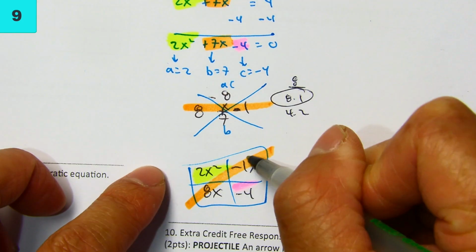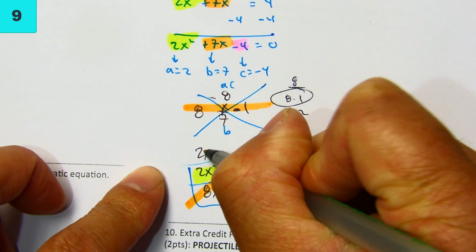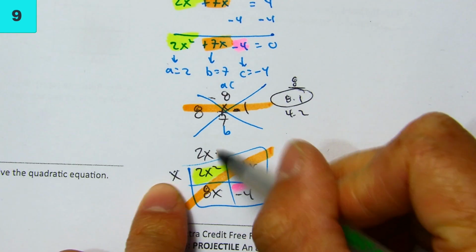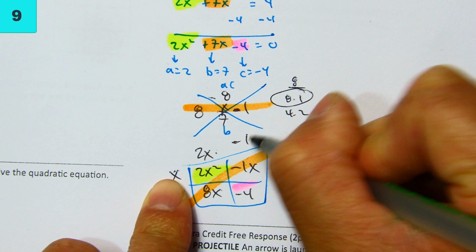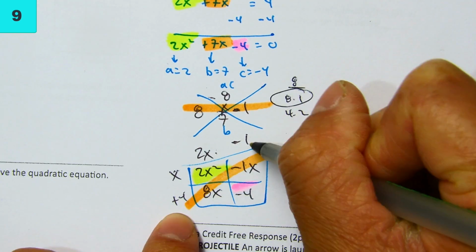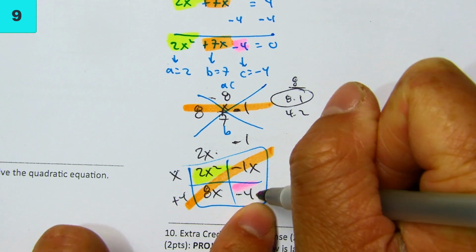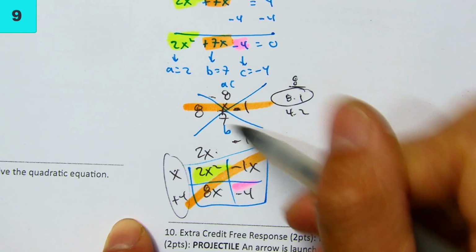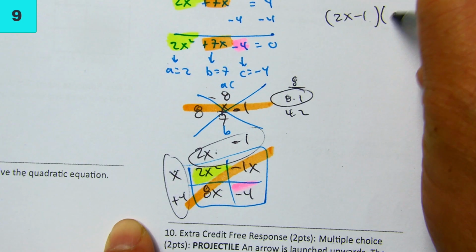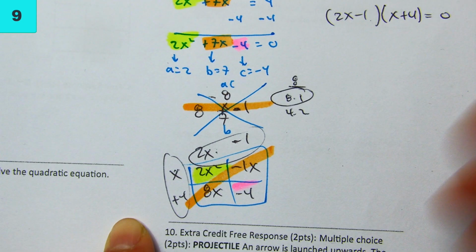Alright, things we need to multiply now. It's 2 times 1, so 2x, 1x. Whenever you get stuck, just switch over, multiply those 2. x times negative 1 gives you negative 1x. 2x times positive 4 gives you 8x. And negative 1 times 4 gives you negative 4. So these are my answers for factoring: 2x minus 1 times x plus 4.